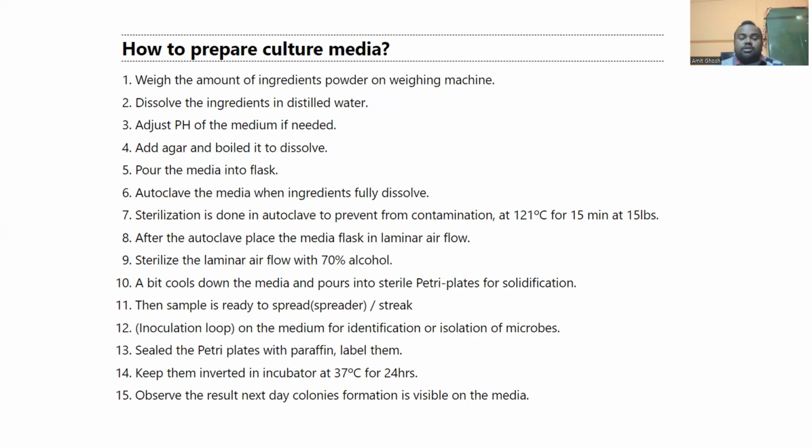Sterilization is required because if you don't sterilize through autoclave, the unwanted microorganisms that were previously present in the media during preparation will grow. So sterilization is done in the autoclave to prevent contamination, at 121 degrees Celsius for 15 minutes at 15 lb pressure. This is the principle of the autoclave.